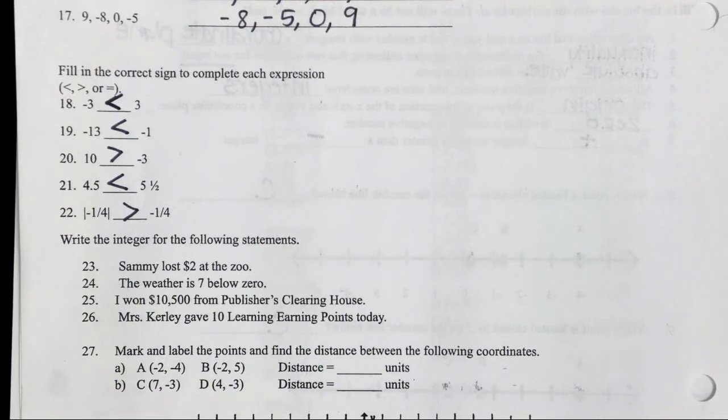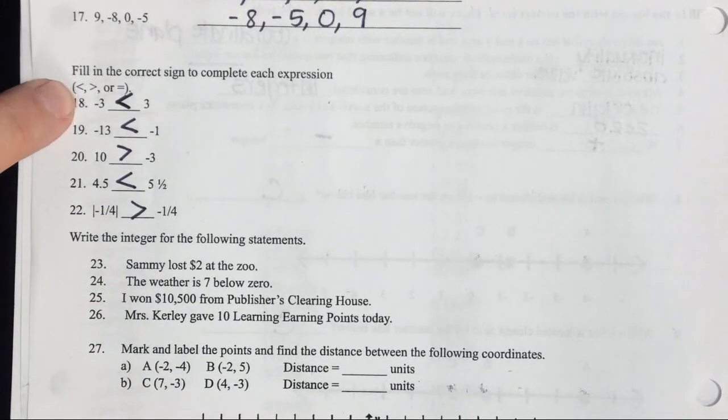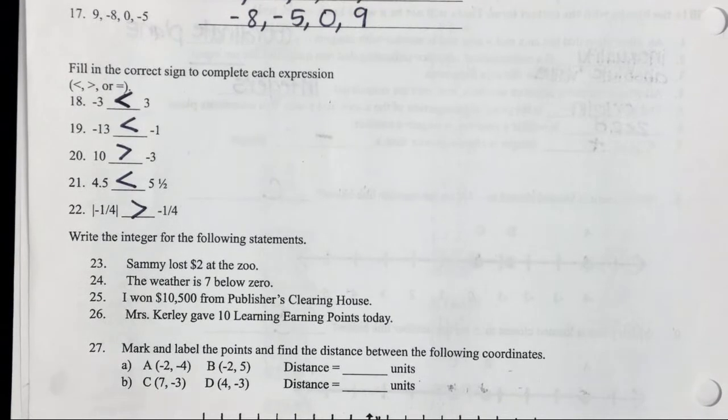Don't go back and add absolute value bars. If they're not there, don't add them. Okay, so like for this first one, a couple of you were saying equal. Okay, if there's not the absolute value bars there, don't add them. But if they are there, it makes it positive.